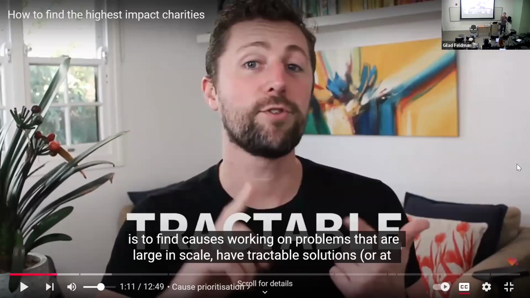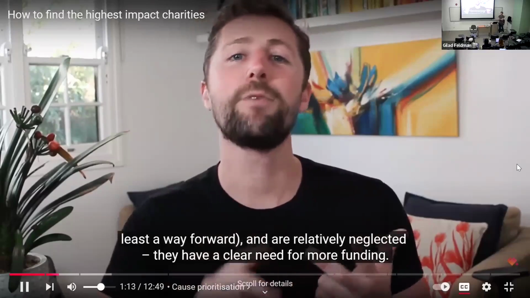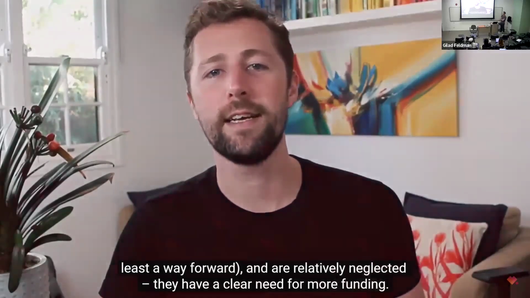Would you prefer to invest in something that everybody else is investing in, or would you rather invest in something that's neglected? In terms of scale, do you want the bigger scale issues or the smaller scale issues? So he's mapping out different factors that you should think about when it comes to the different domains of charitable giving. Tractable solutions, or at least a way forward, and are relatively neglected. They have a clear need for more funding.